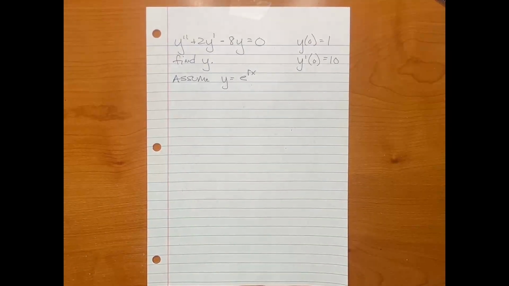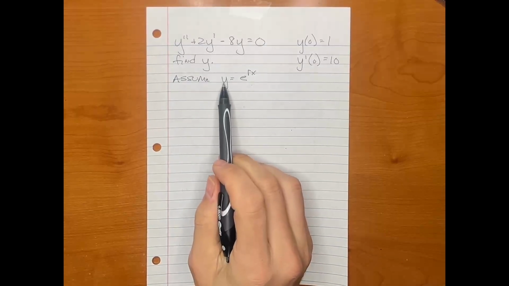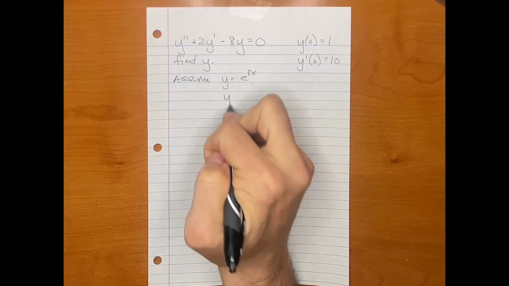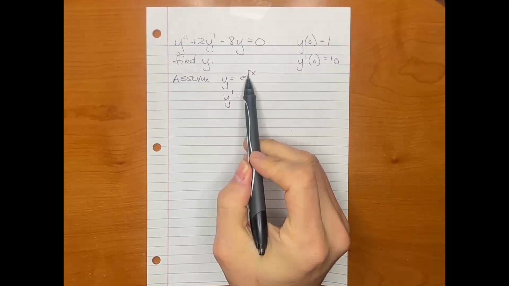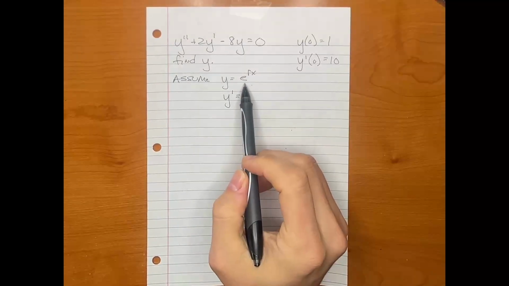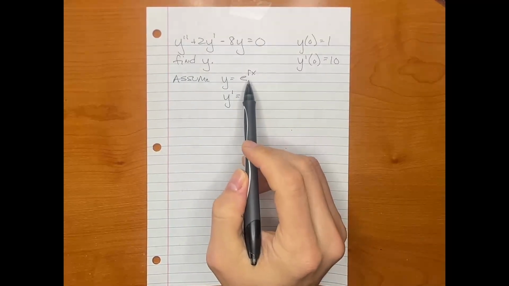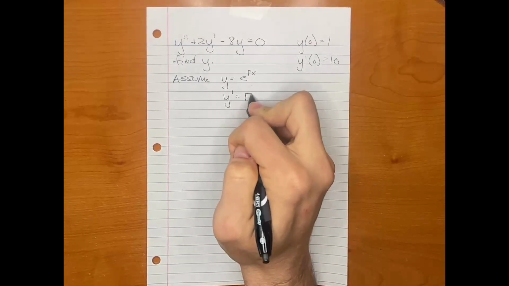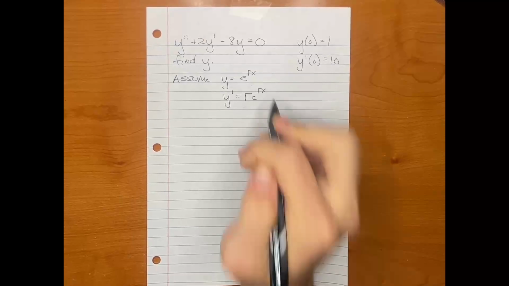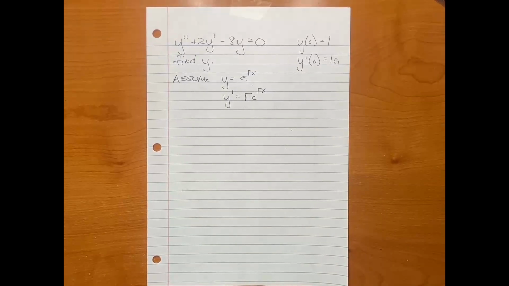And you're probably like, well, why did you do that? Well, we'll figure it out when we get more into the problem. We're going to see how that coalesces with everything else. So we'll find the first derivative of y. We'll say y prime equals, now since r is a constant, all we have to do is bring down this constant. So this will just be r times e to the rx.